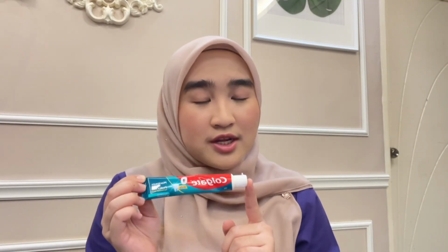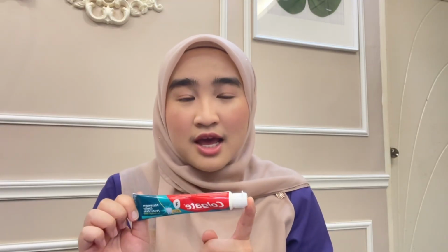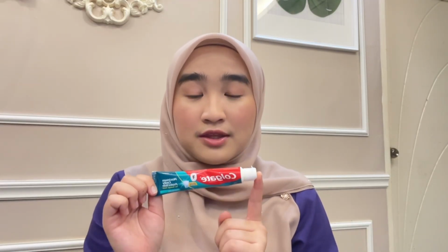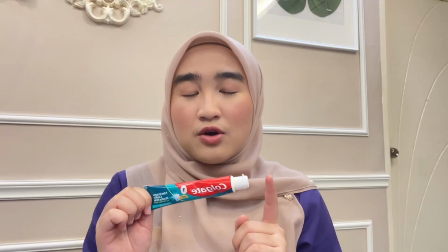So now I will be showing you all of the oral hygiene aids that are really important for us to have at our home. The first one is a fluoridated toothpaste. A fluoridated toothpaste contains fluoride, which is really important in our oral hygiene routine. Why? Because fluoride has very good antibacterial properties that can kill the bad bacteria. Other than that, it also helps to remineralize our teeth.